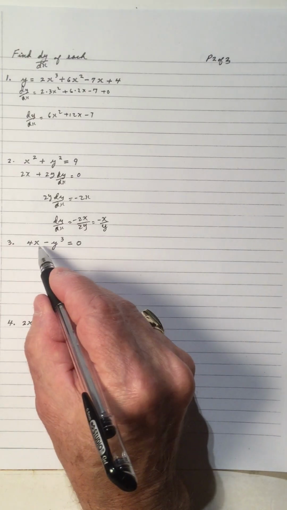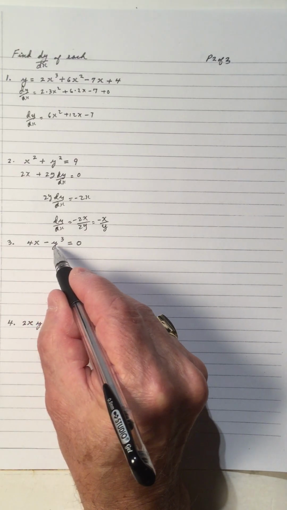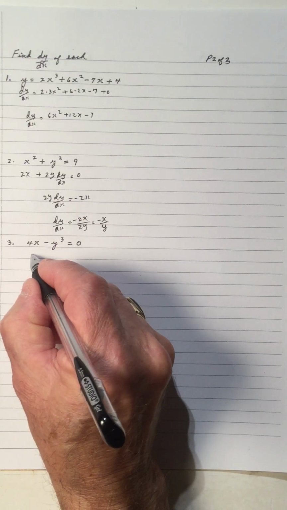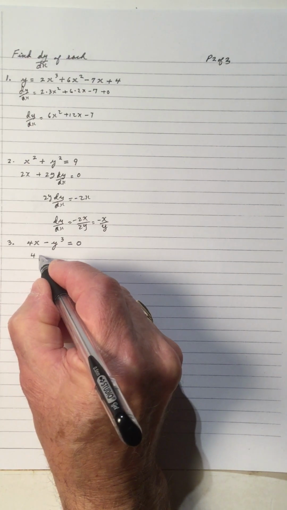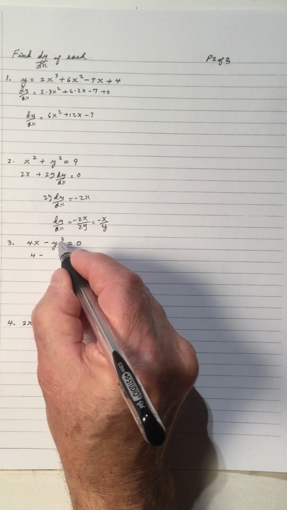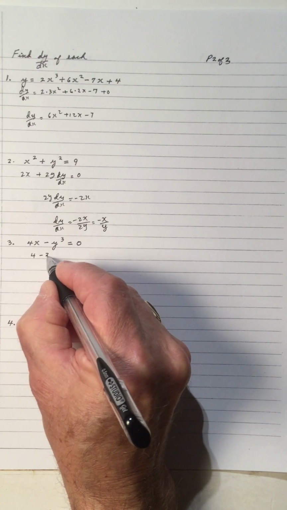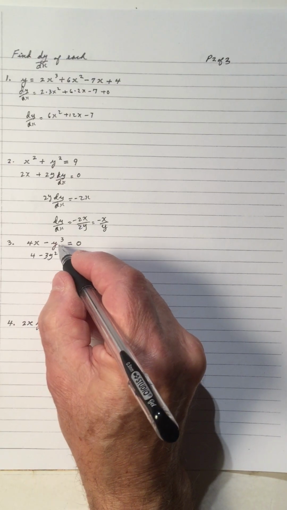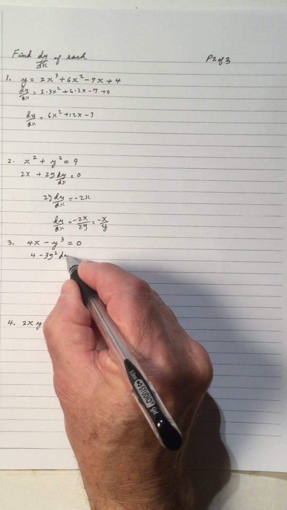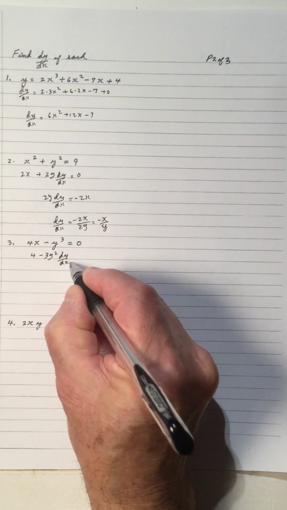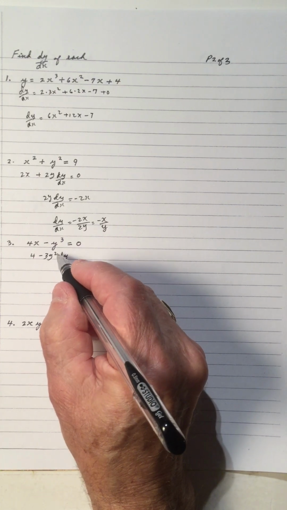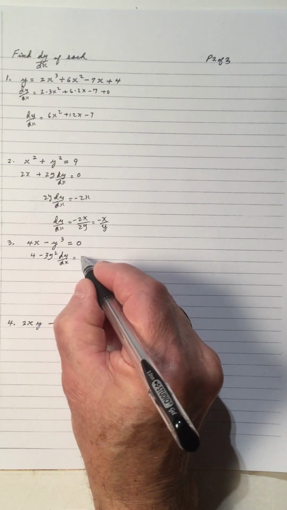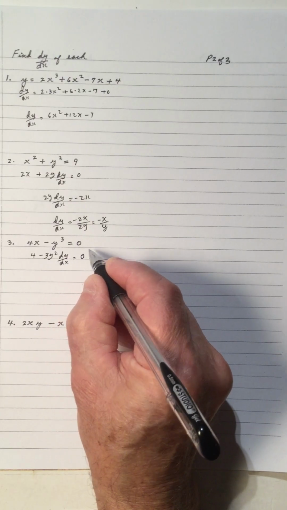And another one, 4x minus y cubed equals 0. Again, d/dx on 4x is 4. And by the power rule, the derivative of y cubed is 3y squared. And because I'm doing the derivative in terms of x, I get a dy/dx. Every time I do the derivative of y in terms of x, I'll always get a dy/dx. The derivative of 0, a constant, is 0.